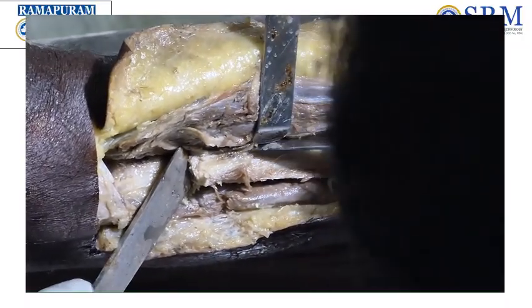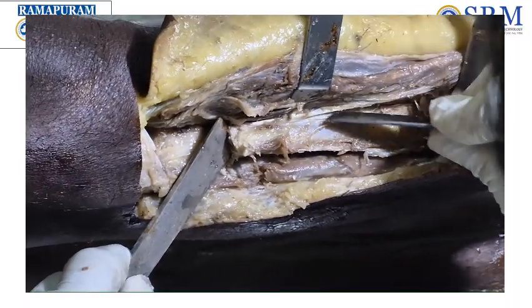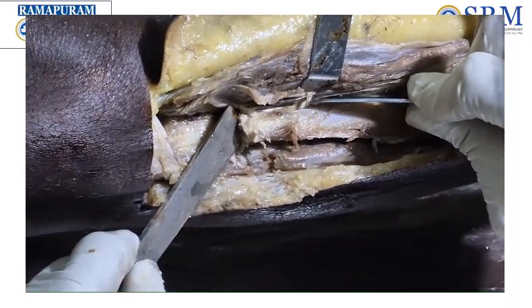So then starts the medial dissection. So you can see the extensor compartments.